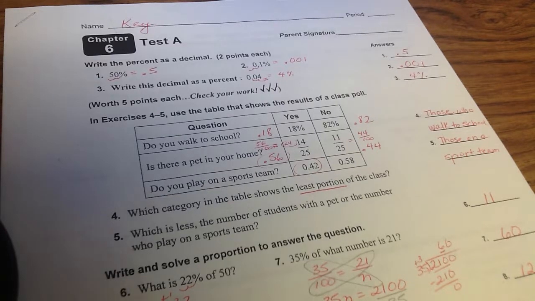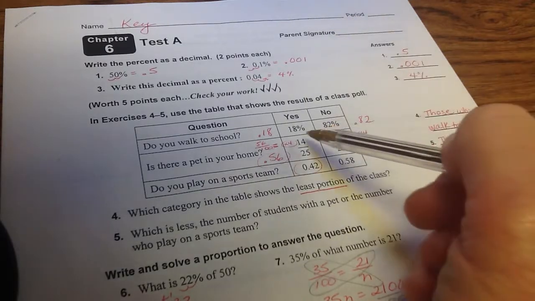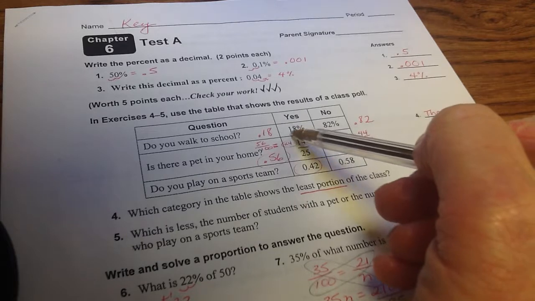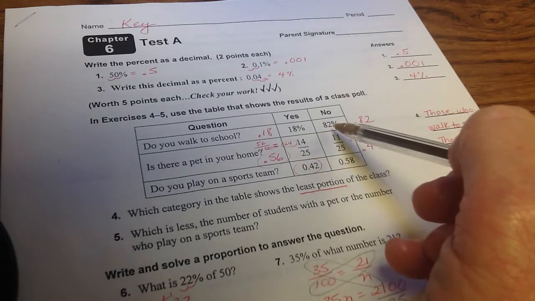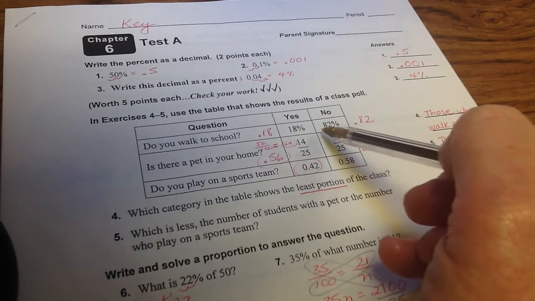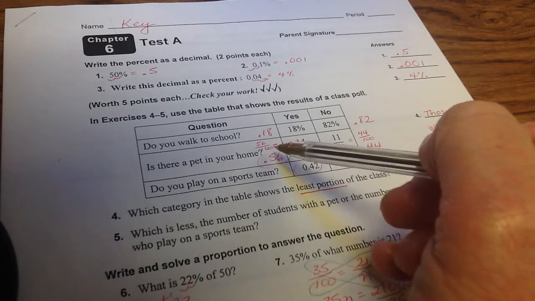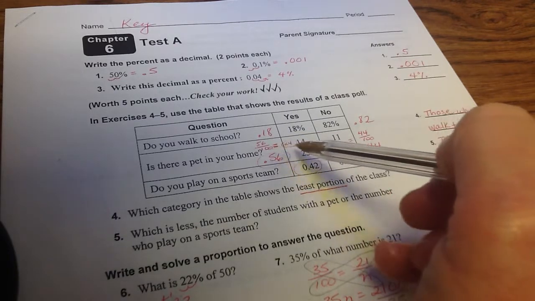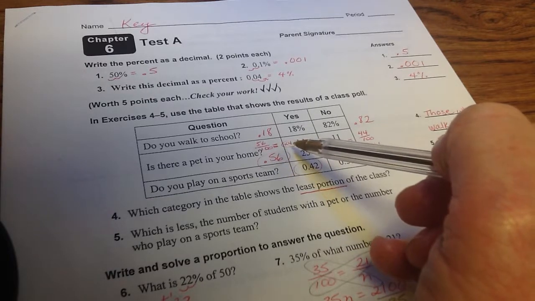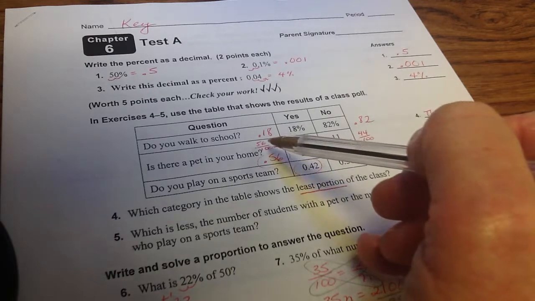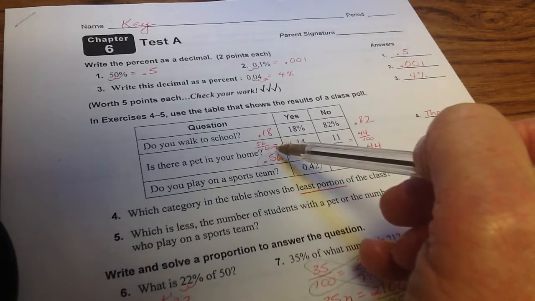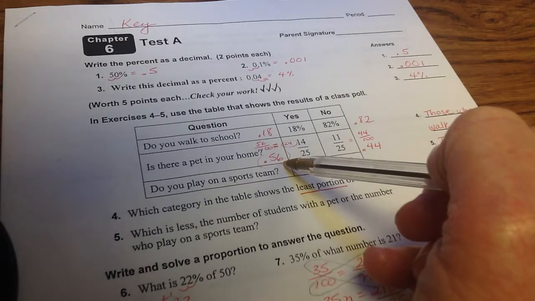Same goes for what we just did. We're going to change 18% to be 0.18. Again, run away. And 82% to be 0.82. Run away. 14 over 25, I like to convert it to over 100 because 25 goes into 100 with a scale factor of multiplying by 4. So 14 times 4 is 56. I know 56 over 100 equals 0.56.